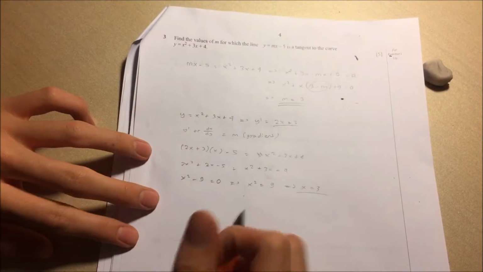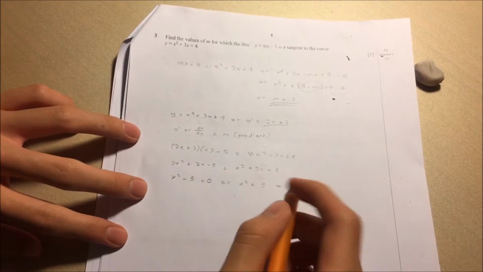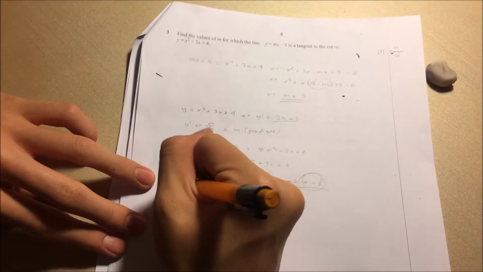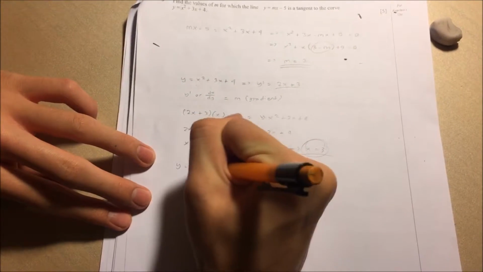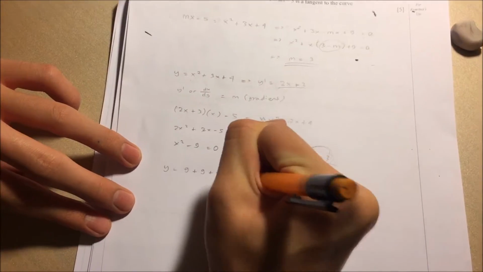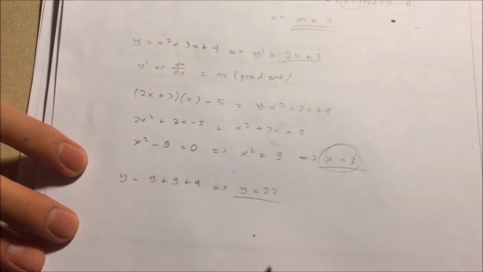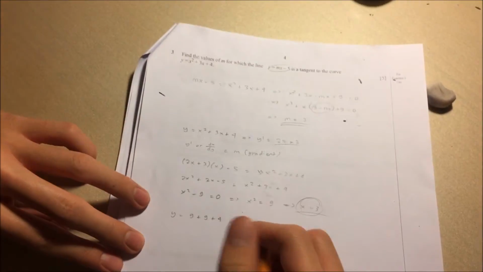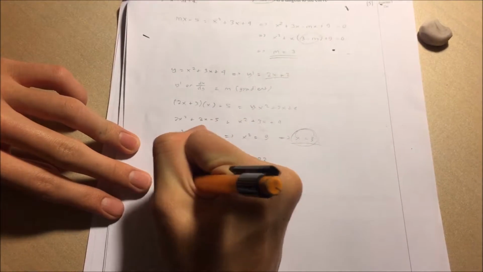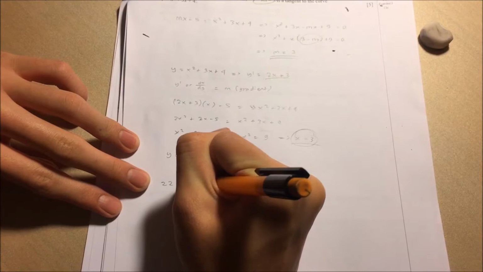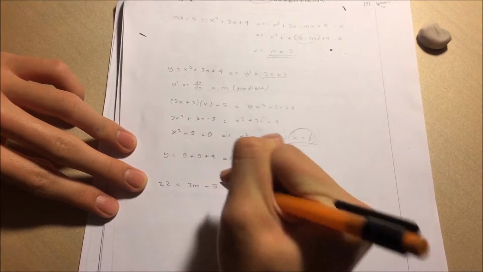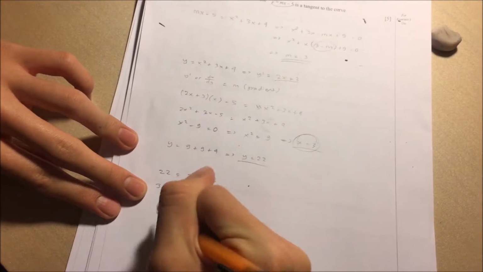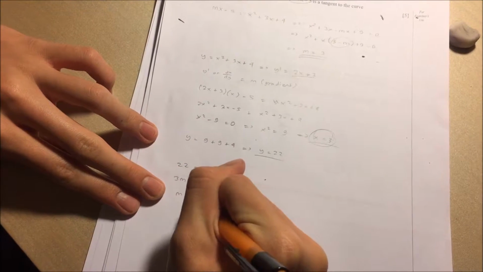So to get y, we can just simply put in the equation. We can put x, which equals 3, into this equation again. So we can get 9 plus 9 plus 4, so y equals 22. After getting both x and y, we can get the second m by putting them in the equation, which will give us 3m minus 5 equals 22, which will then give us 3m equals 27, and we divide by 3, m equals 9.